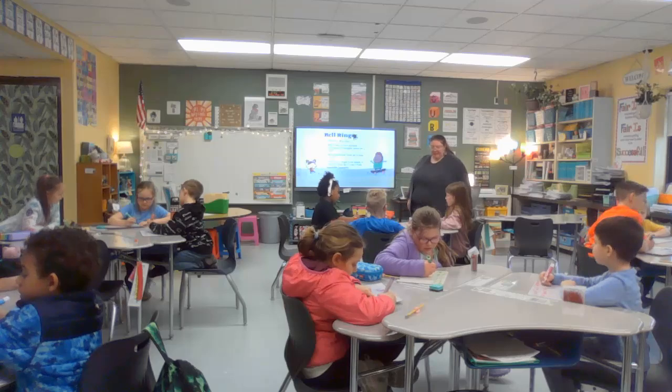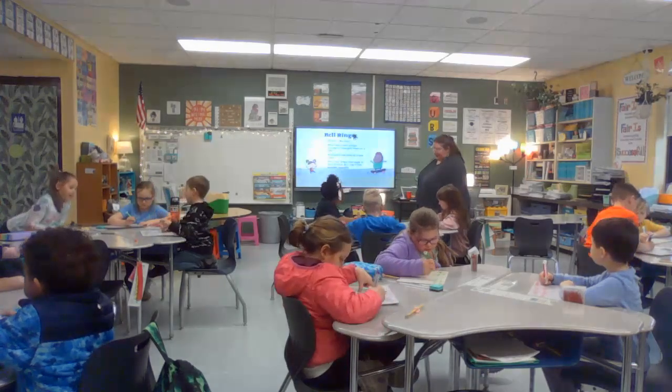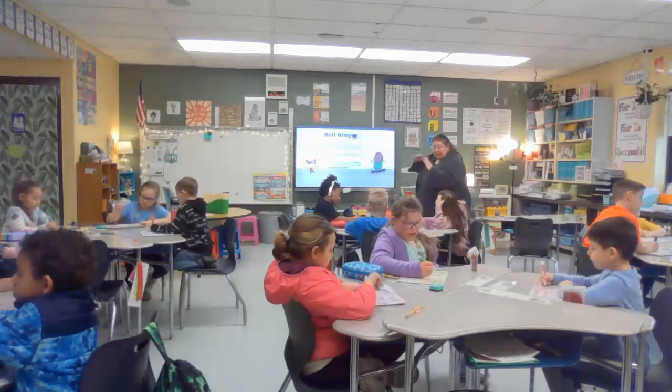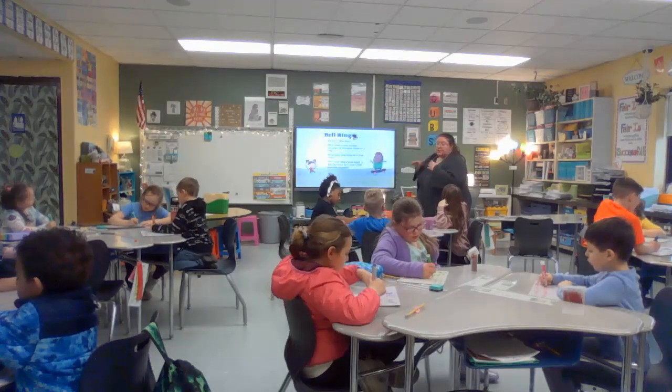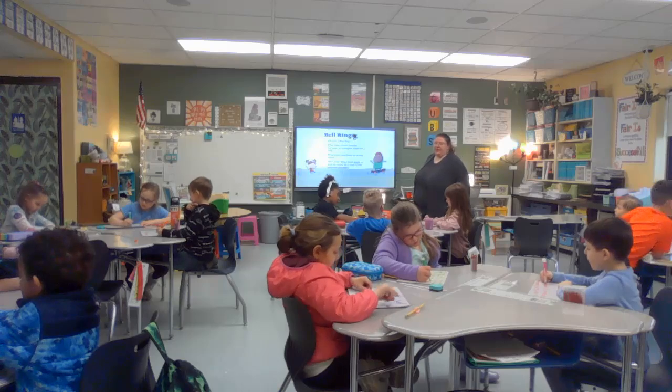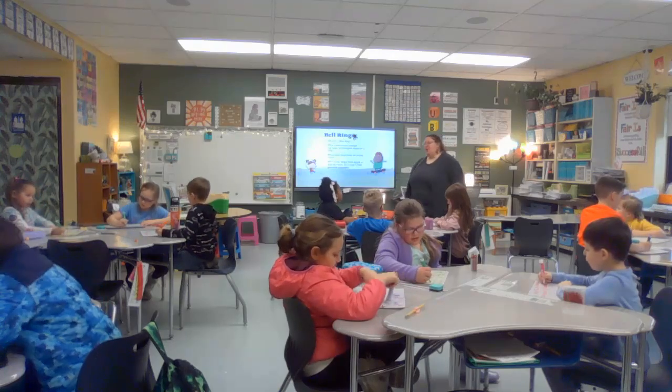Do you need help knowing what a map key is? A map key, just to remind you, is a little box that tells you what the symbols on a map mean. You could say, helps you understand the map.